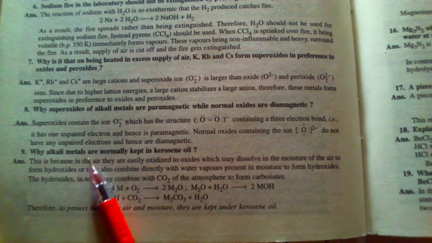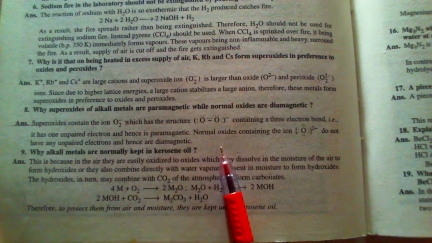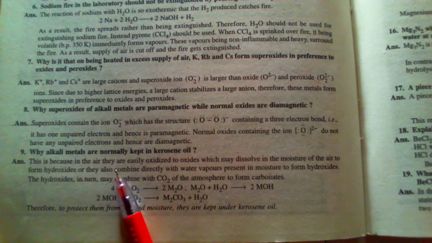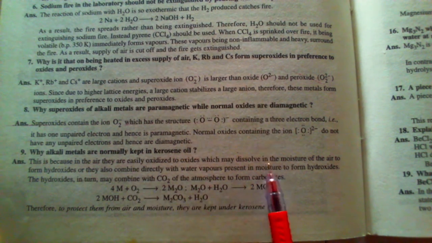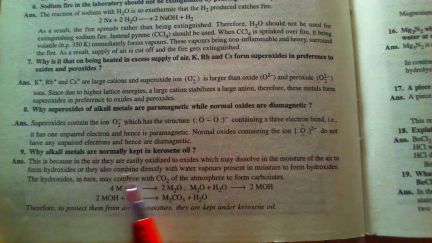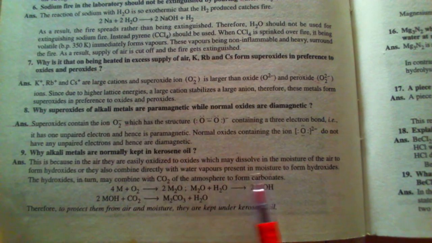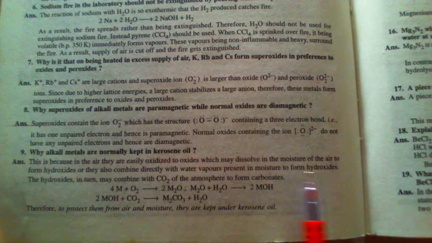Next, why are alkali metals normally kept in kerosene oil? This is because in the air they are easily oxidized to oxides, which may dissolve in the moisture of the air to form hydroxides, or they also combine directly with water vapors present in moisture to form hydroxides.